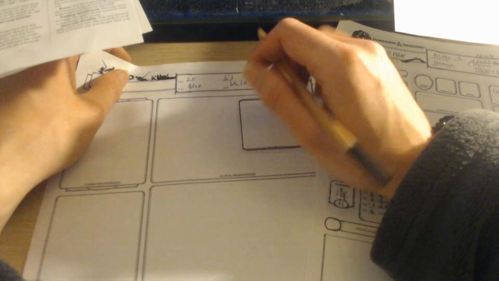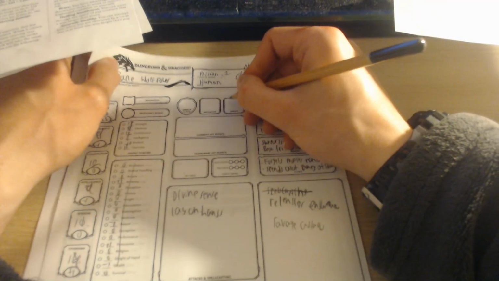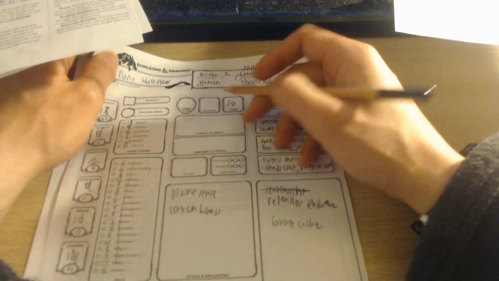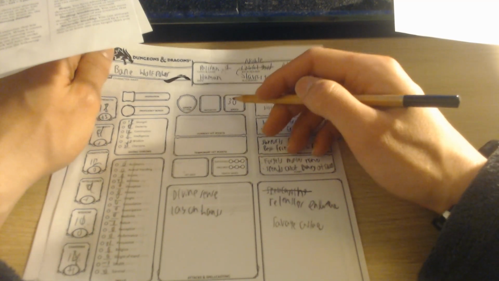I don't know. But yeah, your base walking speed is 30 feet. There we go. So this bit here, 30. So pretty much all this stuff is preset, depending on your race.